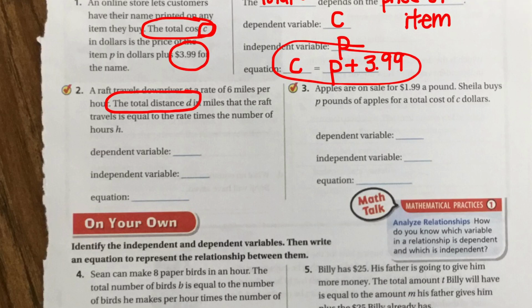Is the total distance my independent variable or my dependent variable? Dependent. Say it with confidence. Dependent variable. So that is D, okay. And the total distance equals the rate, so how fast I'm going, the rate times the number of hours.